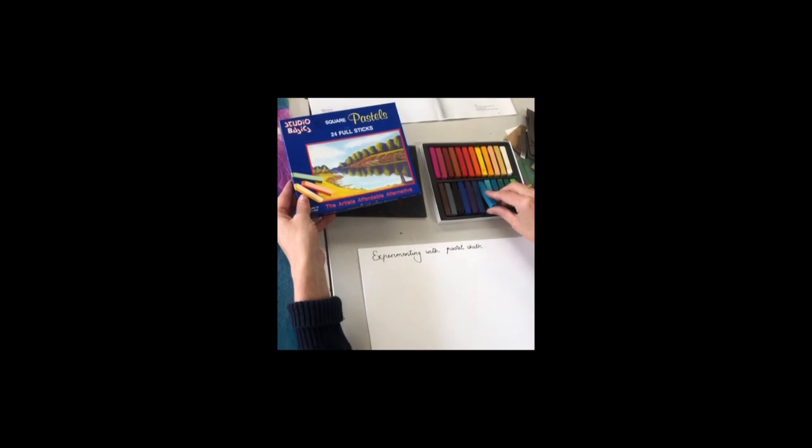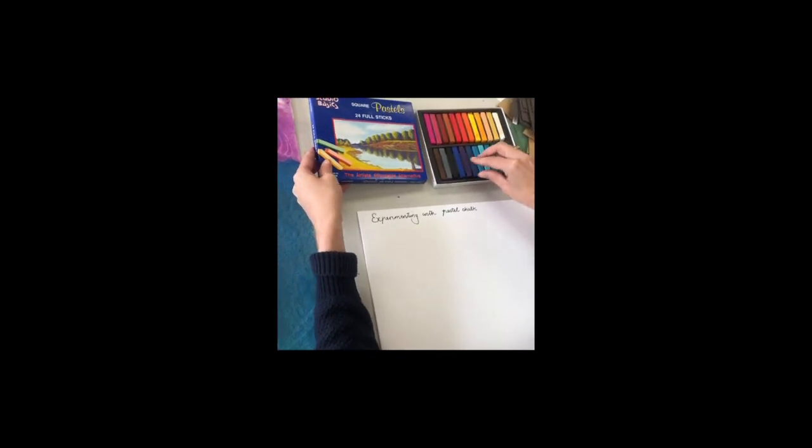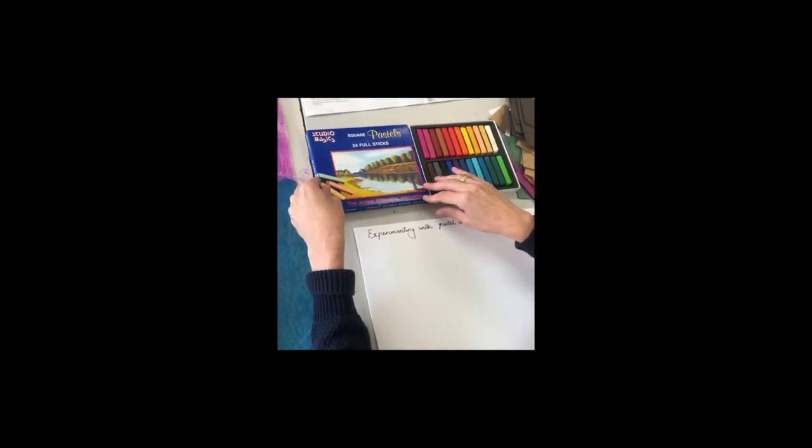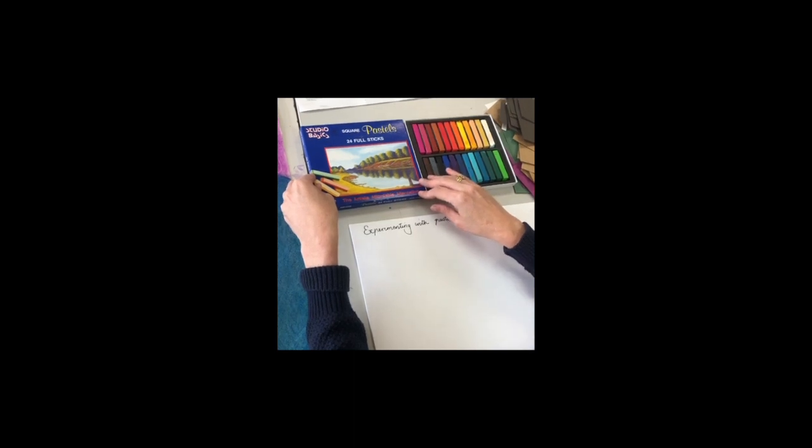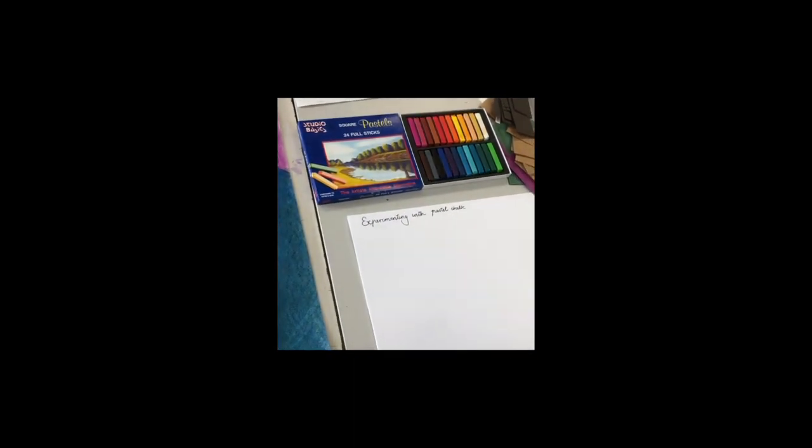One of the first types of media created in the world was charcoal. Does anyone know where charcoal comes from? Isn't it burnt wood? Yeah, that's right. All those cave paintings, they were the first types of art material. So this is chalk and it's colourful.